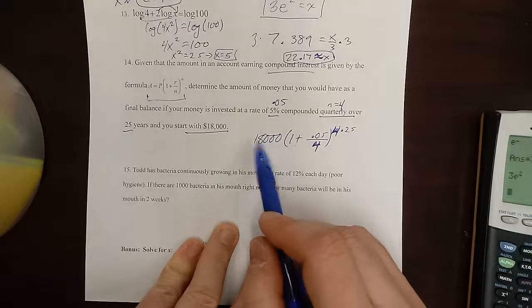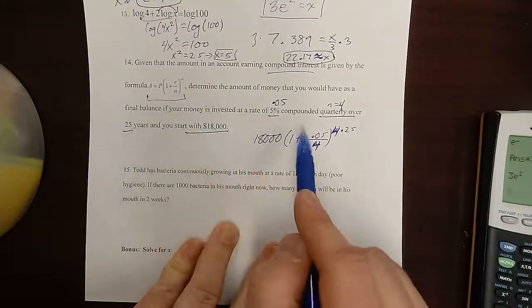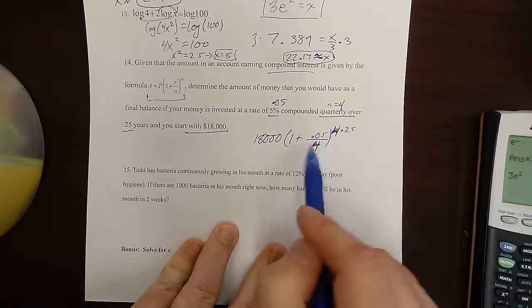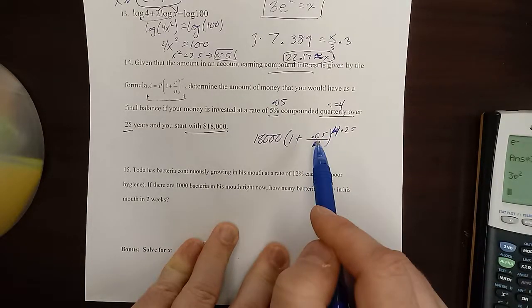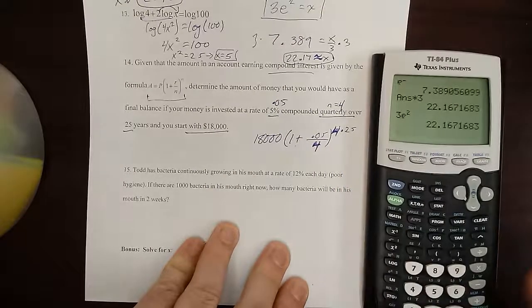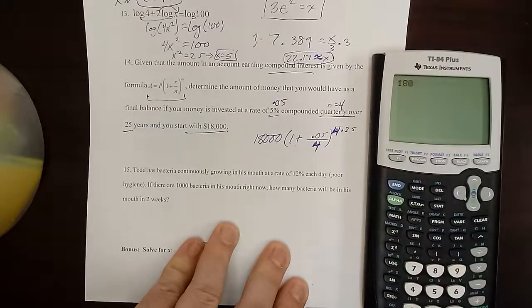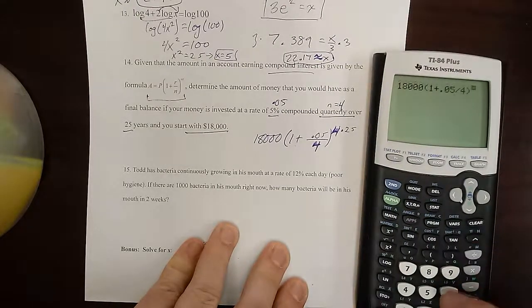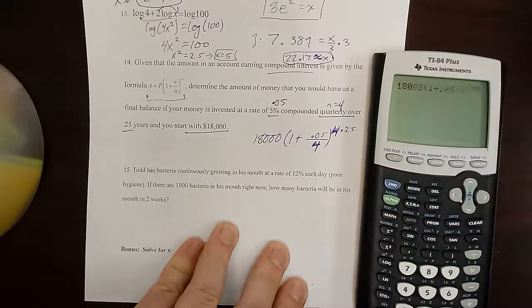So we put our starting amount where P was, we put our rate as a decimal, 4 times a year, 4 times a year. Those two numbers always have to be the same in this formula. So if I go in, see 18 grand, 1 plus 0.05 over 4 to the 4 times 25.